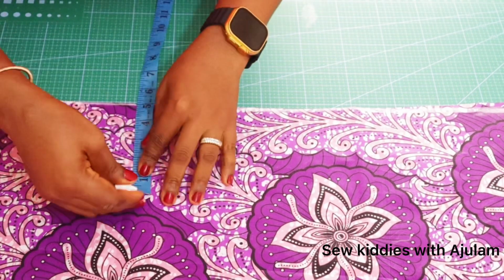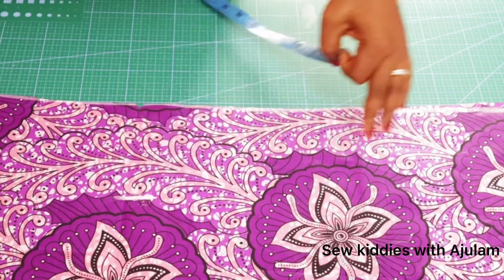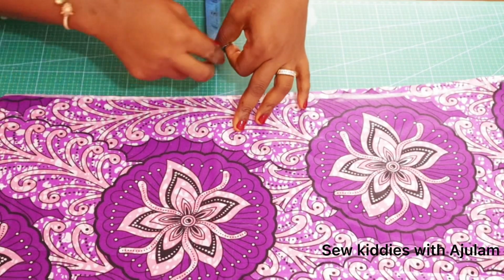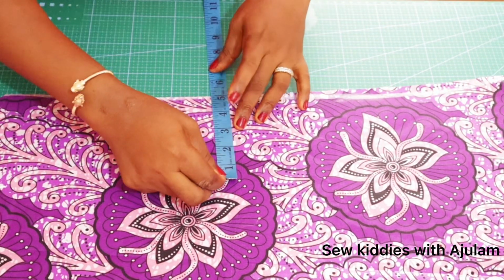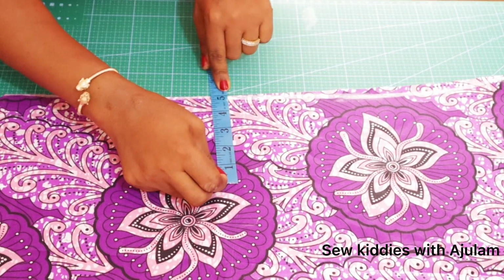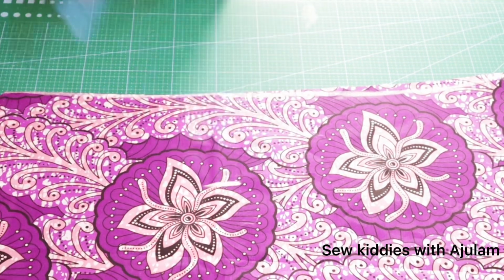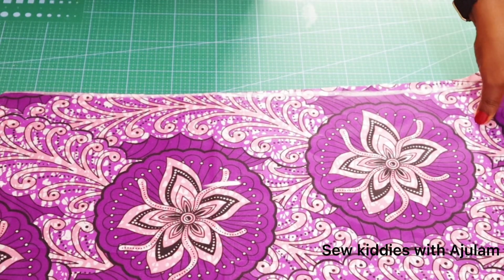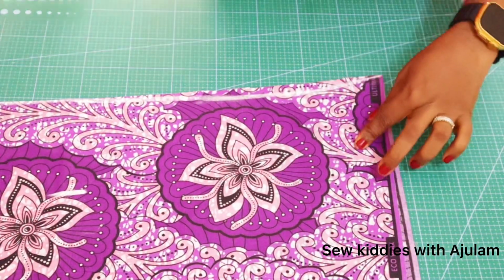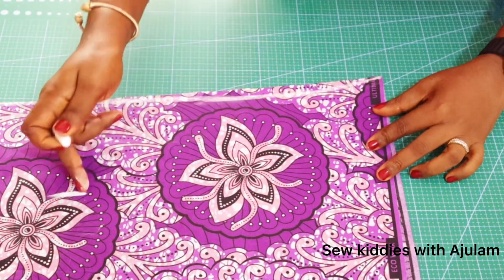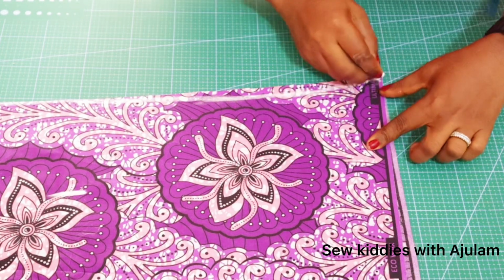Remember that my joining allowance is included. I'll come over again. I'm just repeating what I did, just that this particular one, the inches is bigger, so this is 5 inches. Then I will go over to the end again and then connect it to meet up to that, starting from this edge.